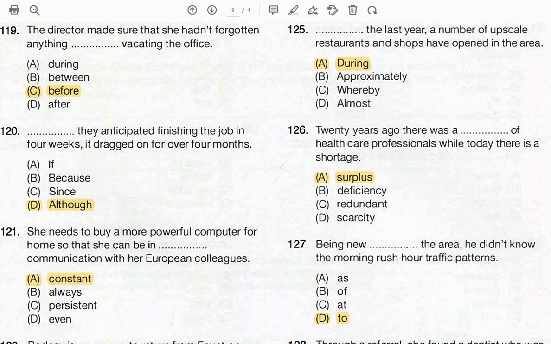Then next, she needs to buy a more powerful computer for home so that she can be in constant communication with her European colleagues. So here it is A option, constant. The adjective describes the type of communication that she needs.